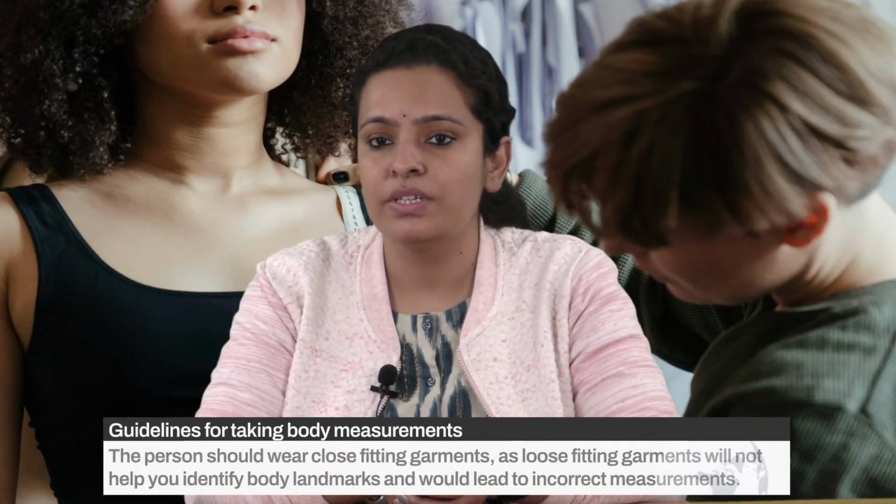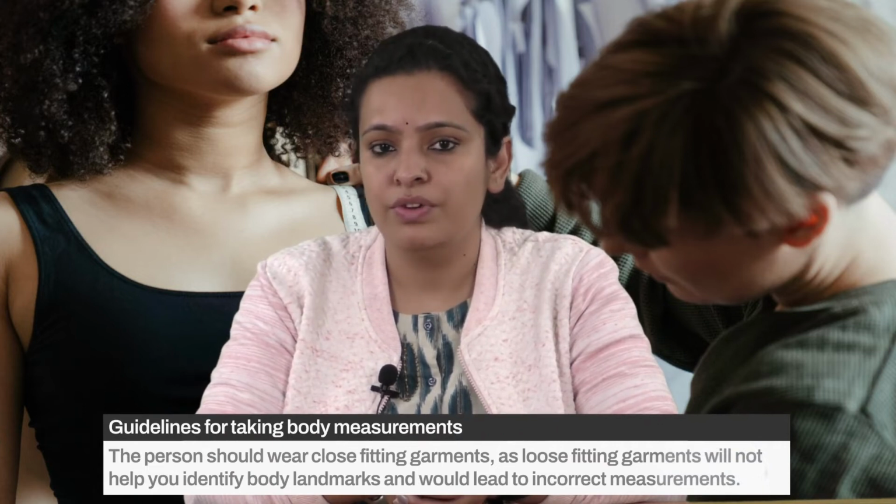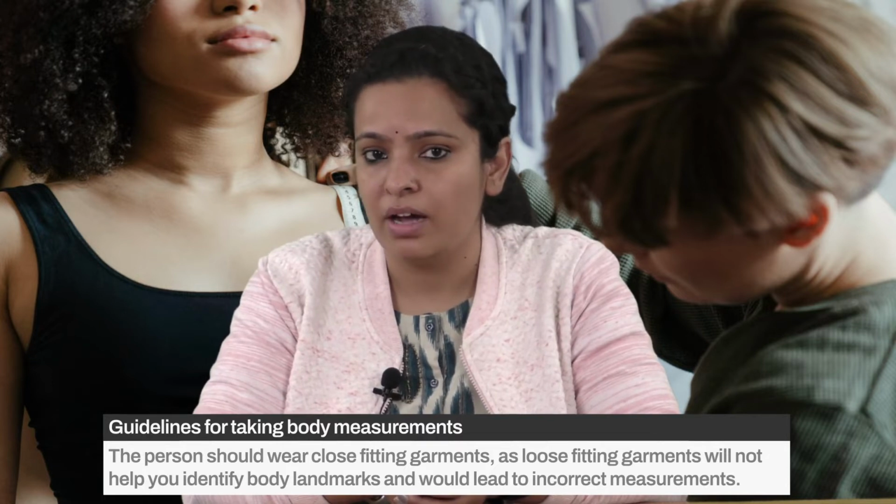The very important thing to understand is that certain guidelines should be kept in mind while taking the body measurement. First, the person should wear close fitting garments, and loose fitting garments will not help you identify the body landmarks.